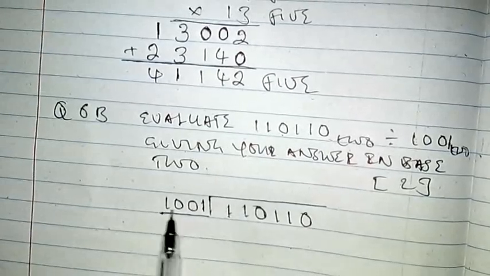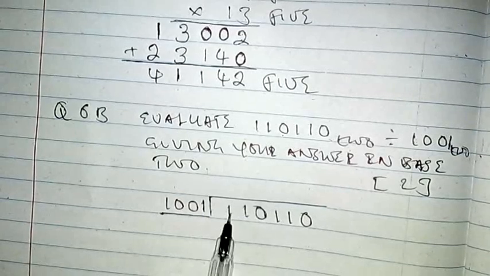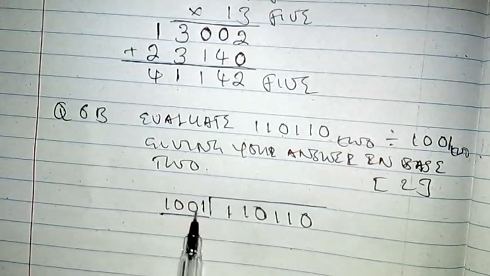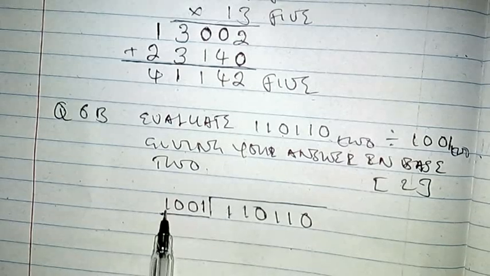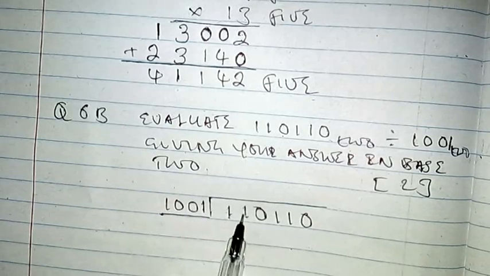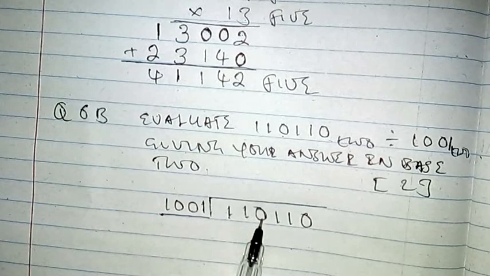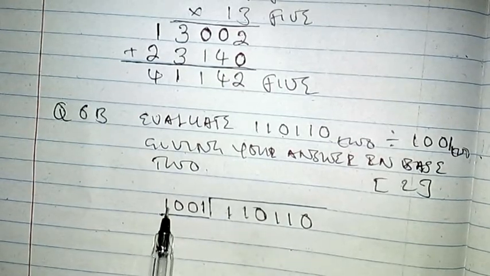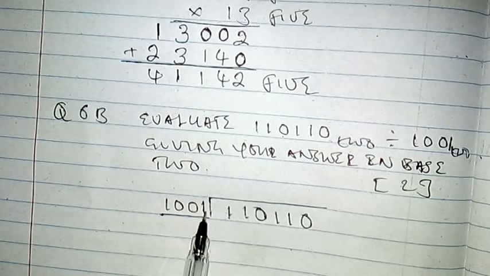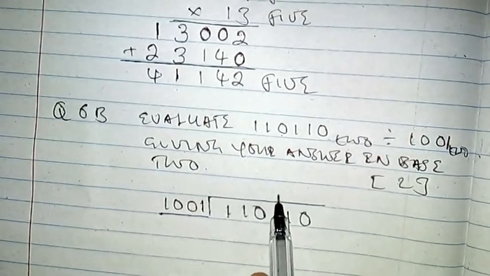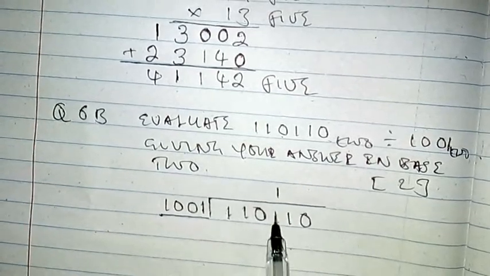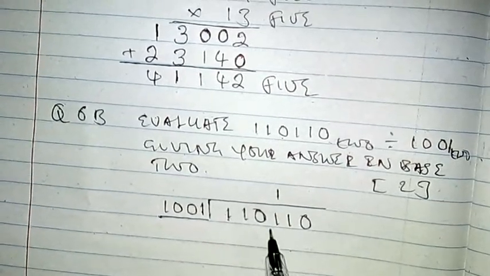What is 1001 into 1? It cannot go there. What of 1001 into 11? It also cannot go in there. What of 1001 into 110? It still cannot go in there. What if we include this 1 here? Let us try one more time. What is 1001 into 1101? It can go there how many times? 1 time. So indicate it on top of the last digit of this number.